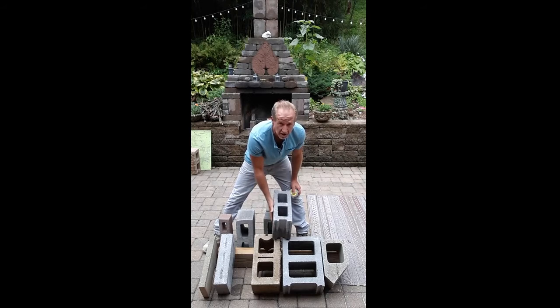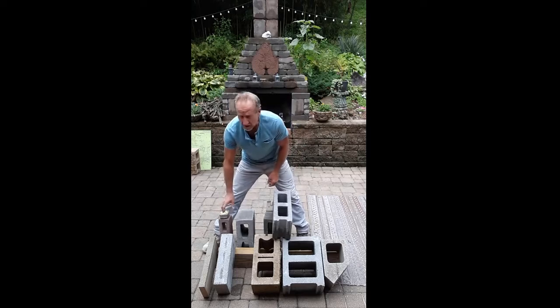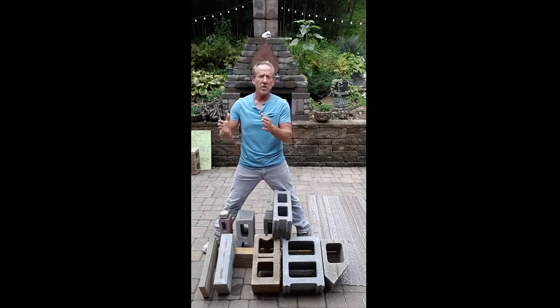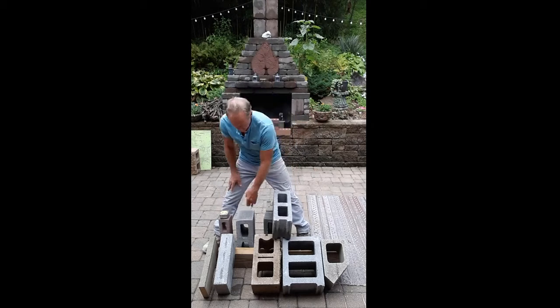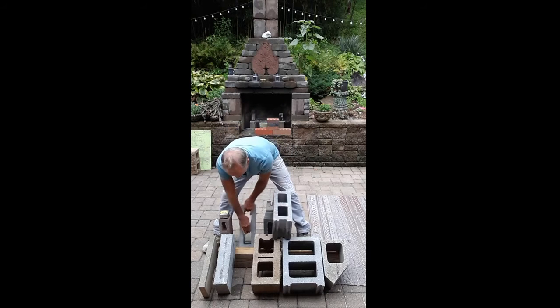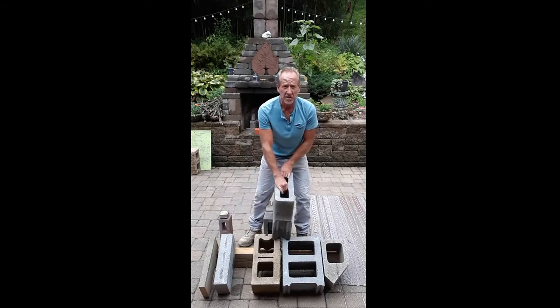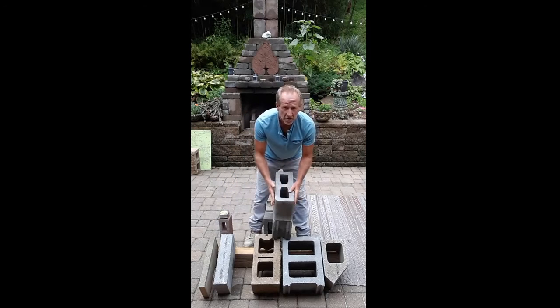This is usually just laid in the middle of a wall, a regular course. So they have different types of block for where a wall ends. In this circumstance, if a wall would end, we could lay a 6-inch double bullnose. Both ends are rounded off.